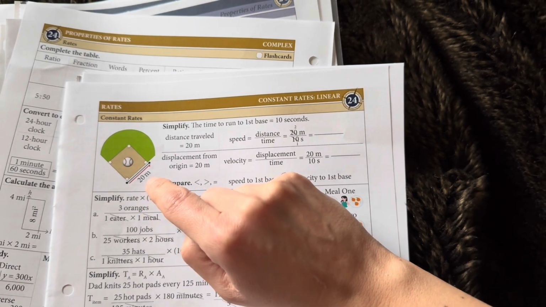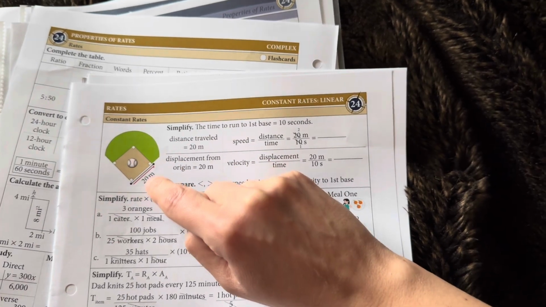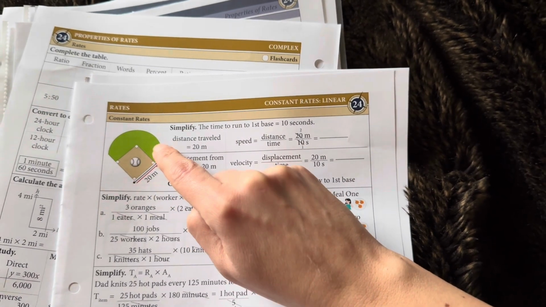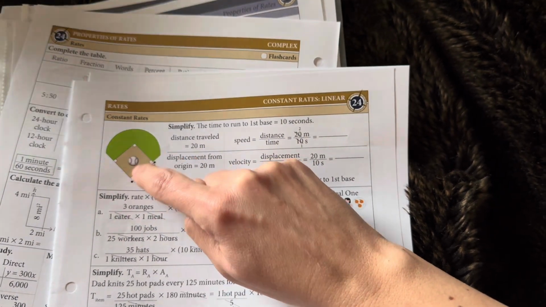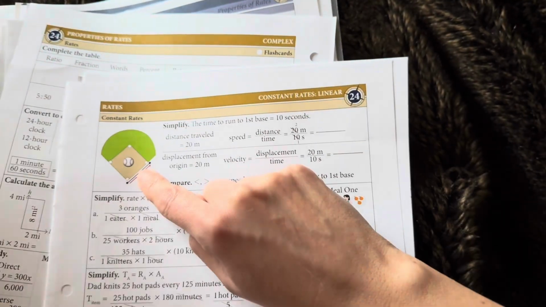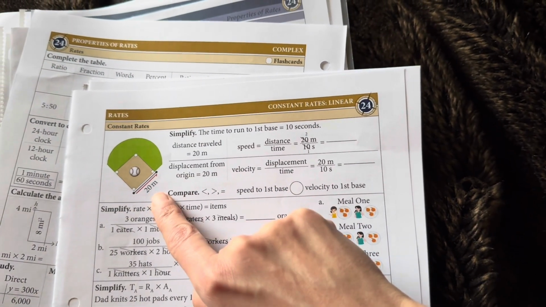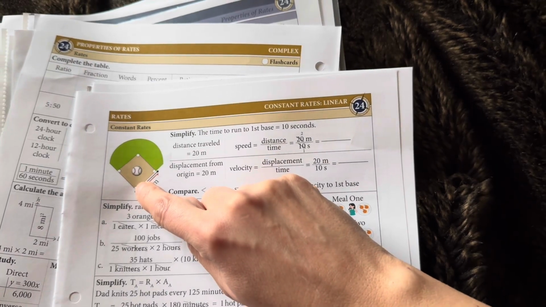And actually, you could use the Pythagorean theorem, right? a squared plus b squared equals c squared. So I could take my 20 meters squared and my 20 meters squared, add them up, and then take the square root and see exactly what this distance is. But I don't think our 7th graders are learning about the Pythagorean theorem yet, so I wouldn't worry about that. But there is a way to calculate for that.